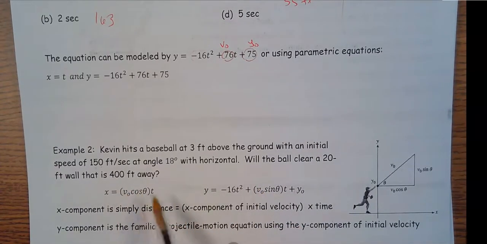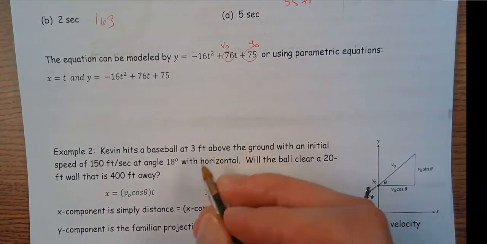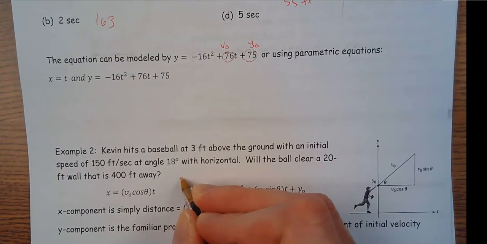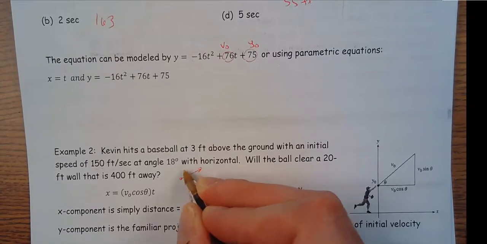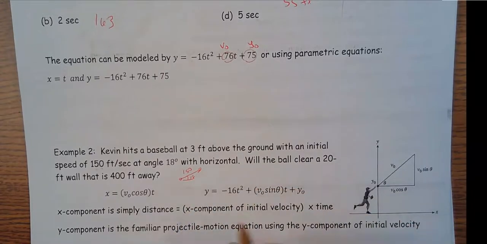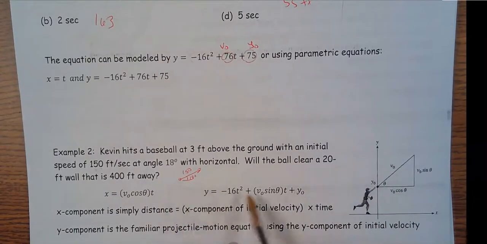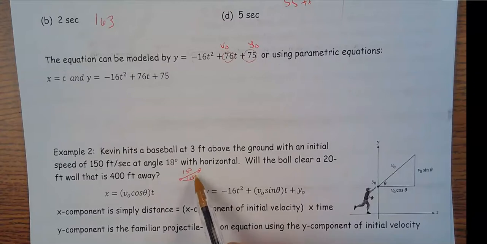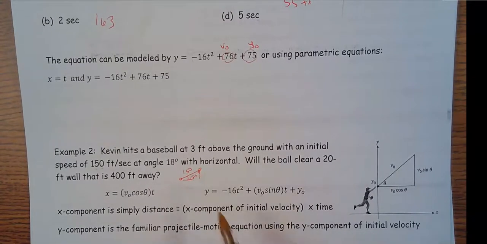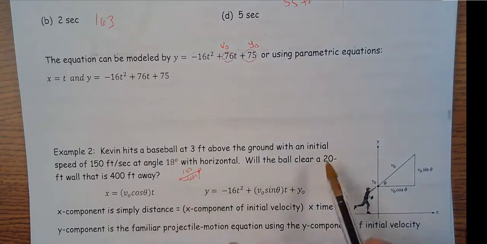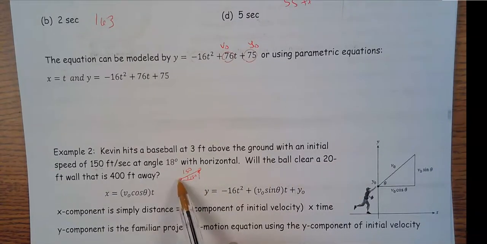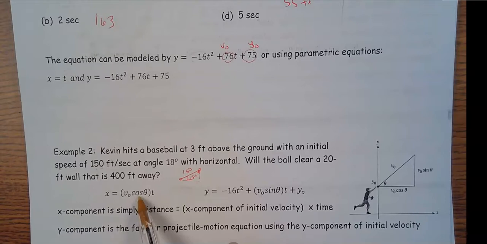The reason I'm going to use cosine and sine is because I want to break that up. It's leaving the bat with a magnitude of 150 feet per second, but at an angle of 18 degrees with the horizon. So I want to break that down. The sine is going to be the y component. How far up is it actually going? It's not going up very fast. It's going more out because it's only an 18-degree angle, so the x component is more.